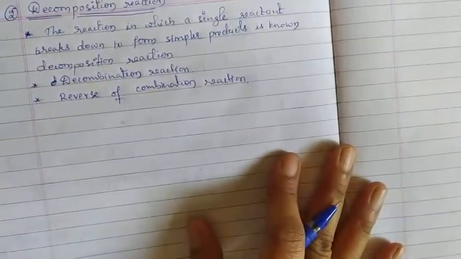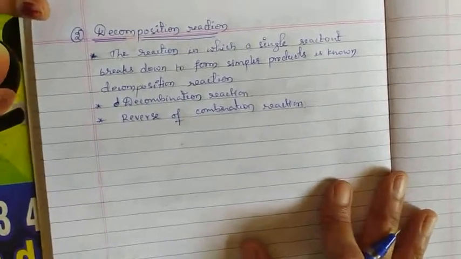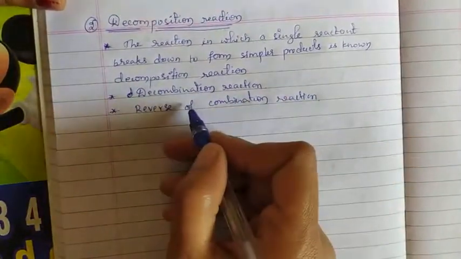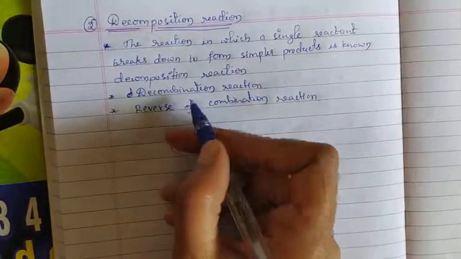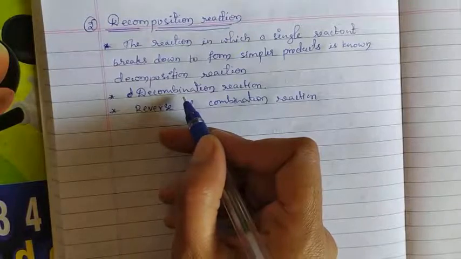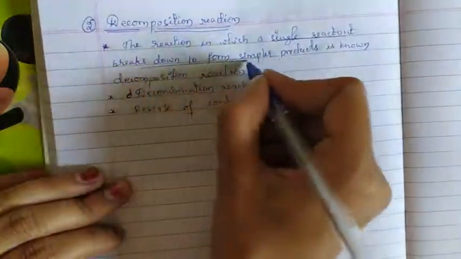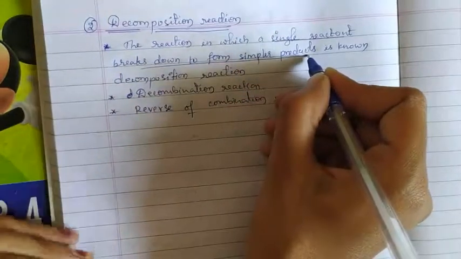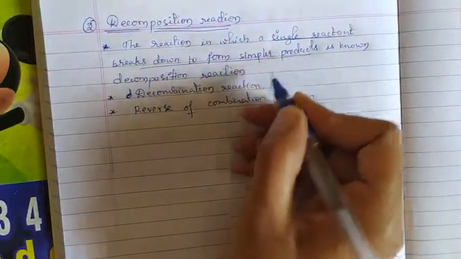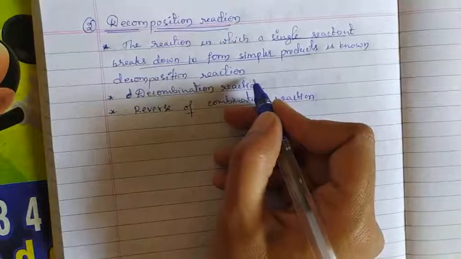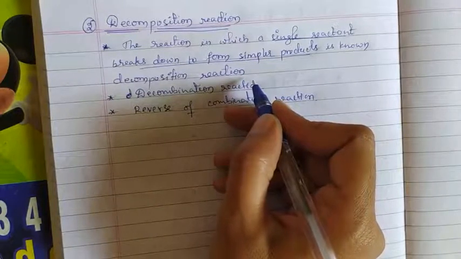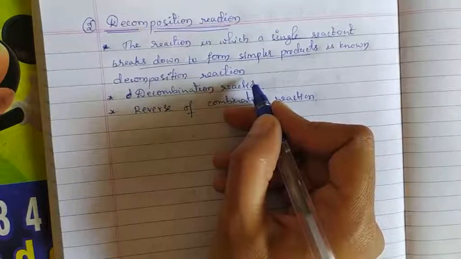Because in a decomposition reaction, one reactant breaks down to form two or more simpler products. But in a combination reaction, two or more reactants react to form a single product.